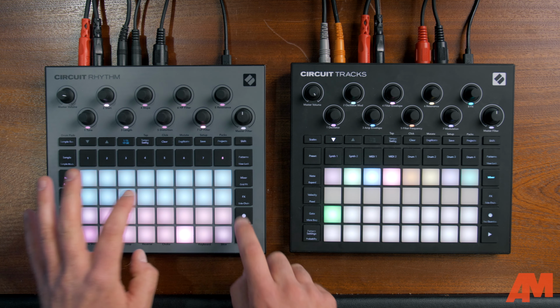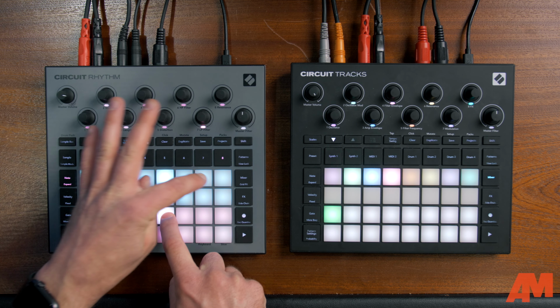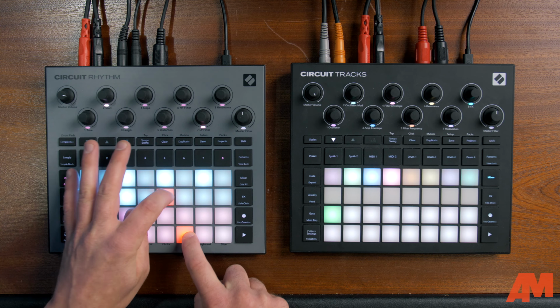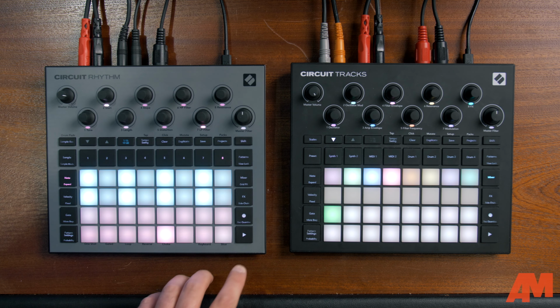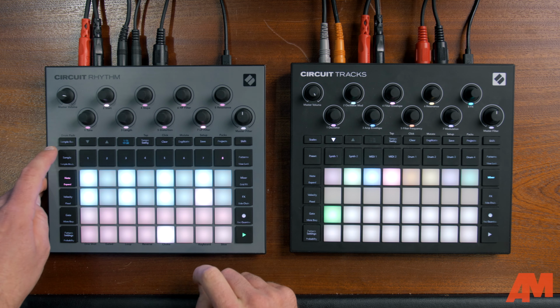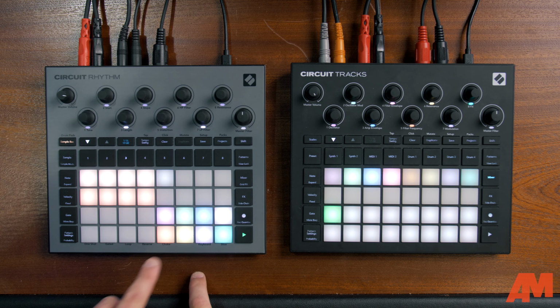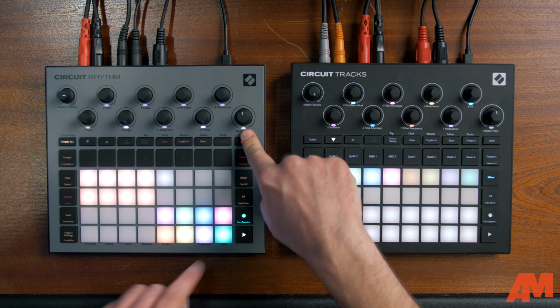So now I'm going to go ahead and sequence this a little bit differently. Let's try this. All right, let's hear what this sounds like. All right, cool. Let's get some drums going on top of that. I'm going to go to drum pad view where all my drums are and hit record. Make sure we're quantized.